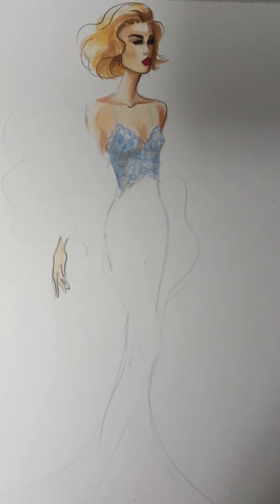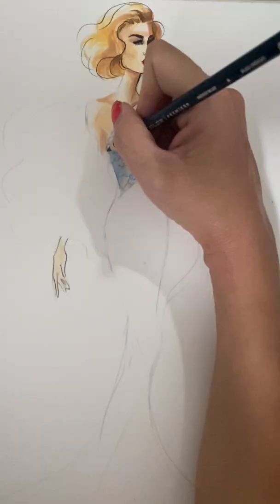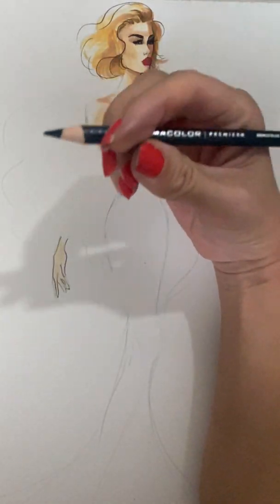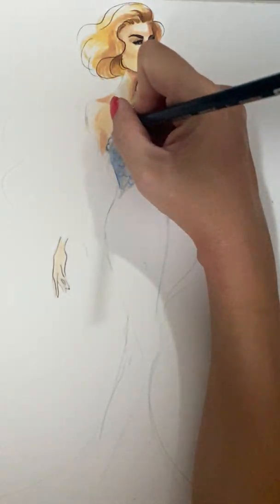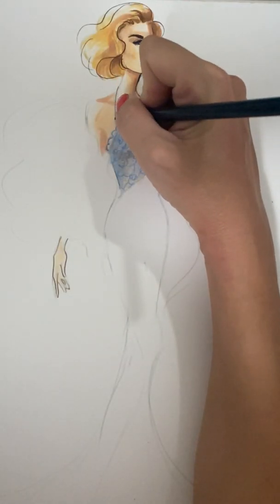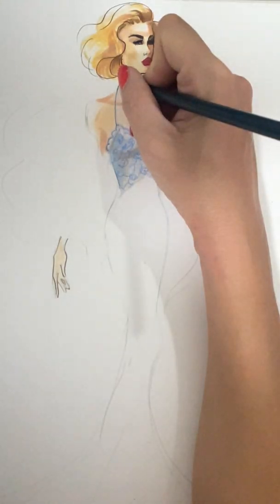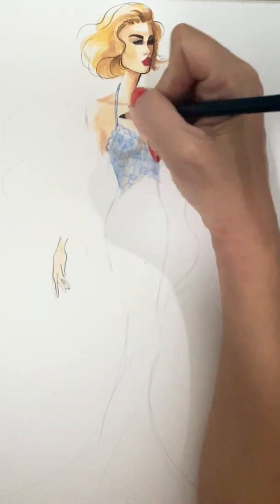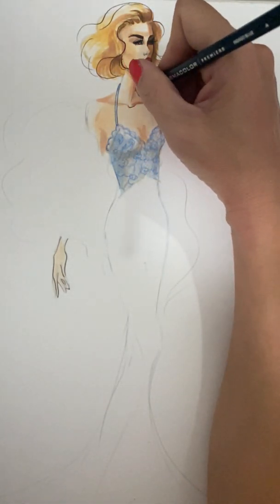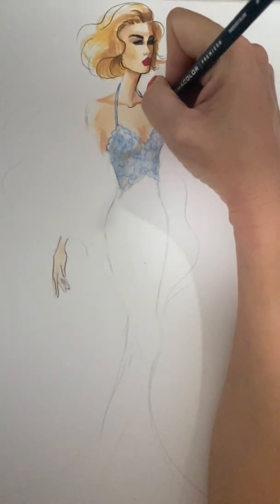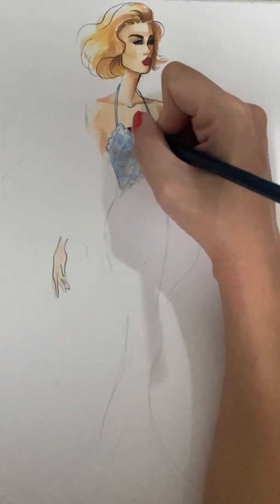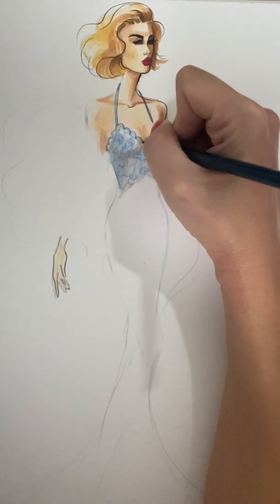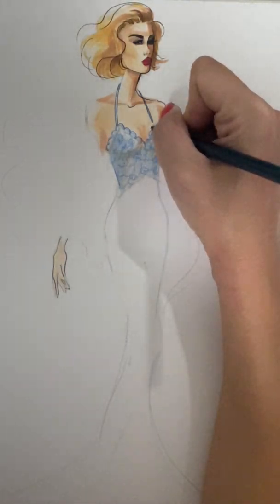We don't want it to kind of stay in the shade, right? So now I'm going with my darker, kind of more of a navy color, and I'm going to emphasize the areas that I'd like to be more kind of poppy.